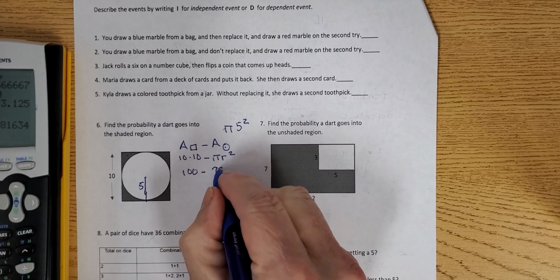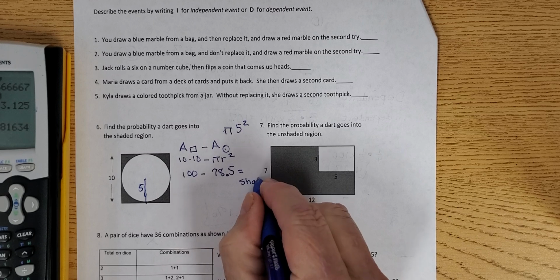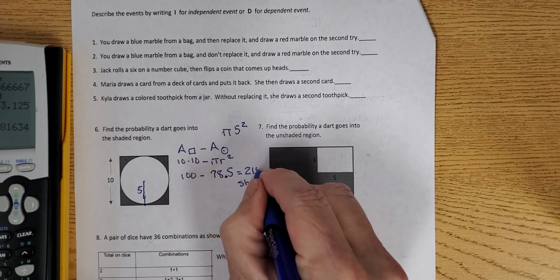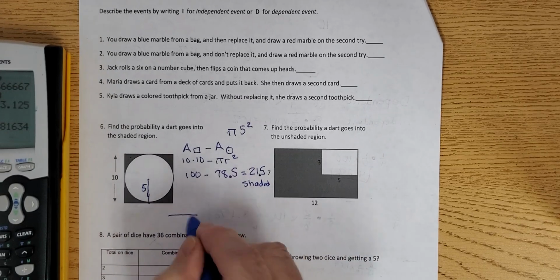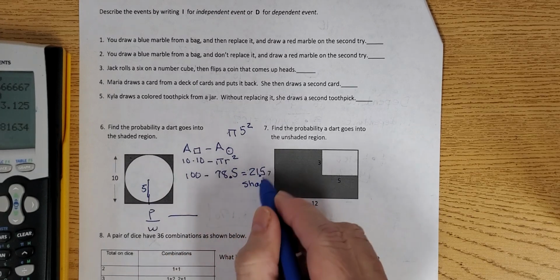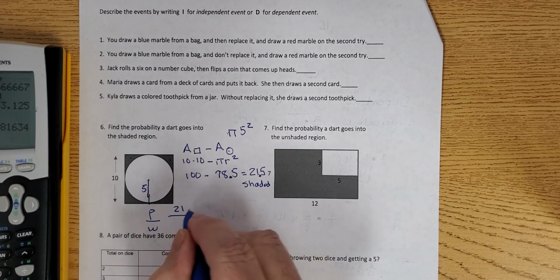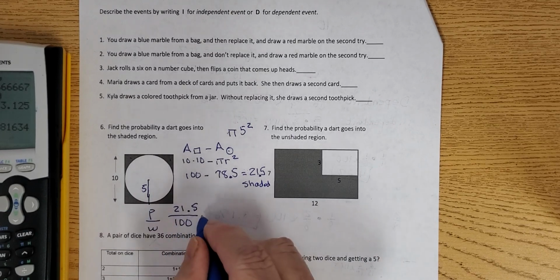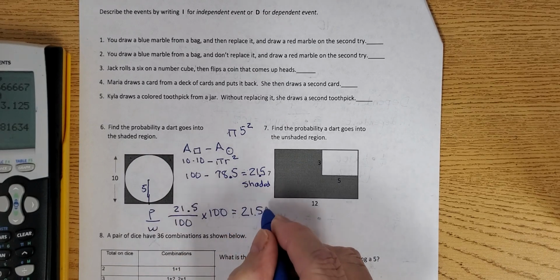So I go over here and I subtract 78.5. So I'm subtracting away the circle so that I can get the shaded region, okay? That little bitty part that's around the edges. So I subtract and I get 21.5 for the area of the shaded region. So now if I do part over whole, I'll just say P over W. That's part over whole, right? The part that I care about is the shaded part. That's what we want, a dart going into the shaded part. So we'd put the little part here and then the whole on bottom. Then we multiply that by 100, and if I do all that, it's 21.5%.